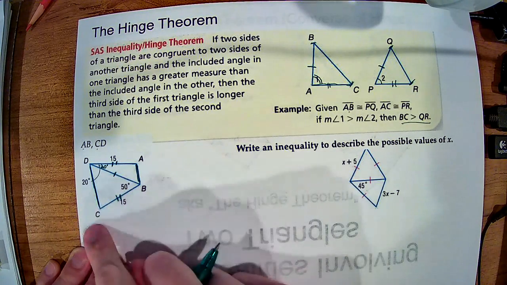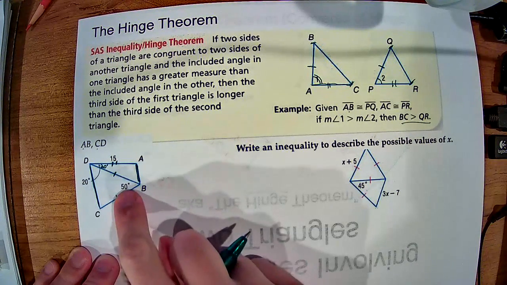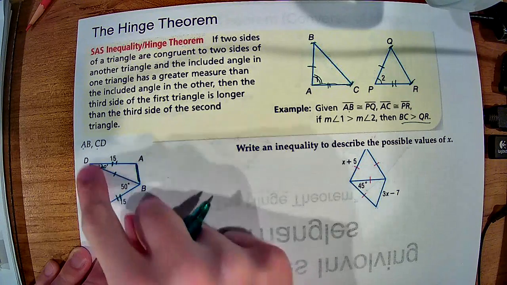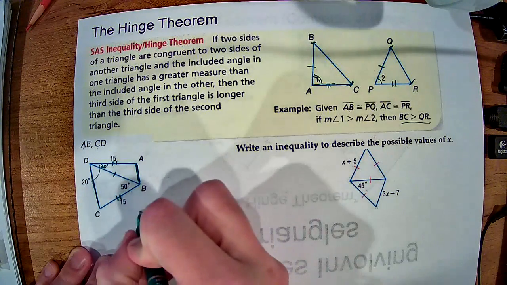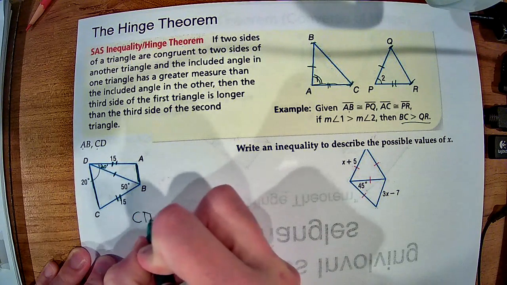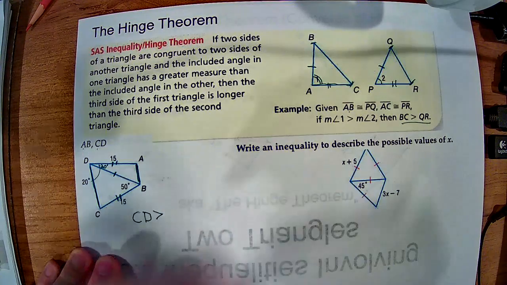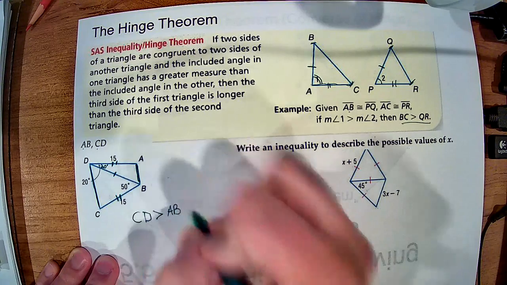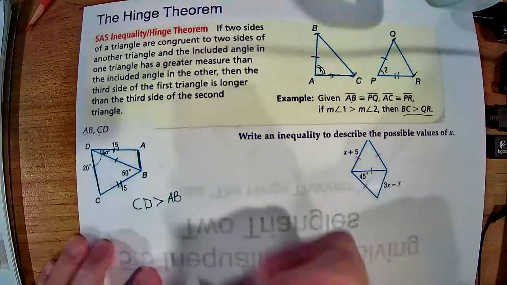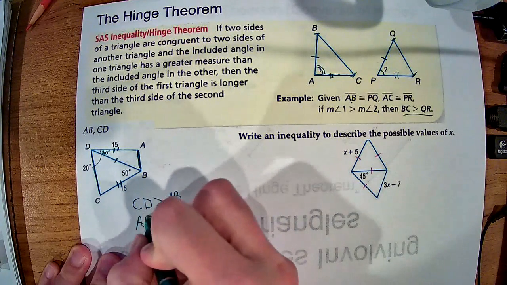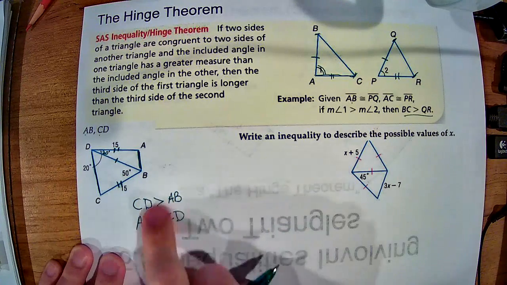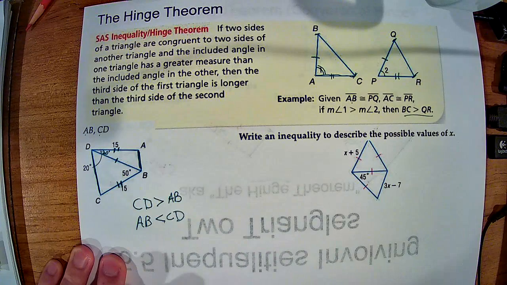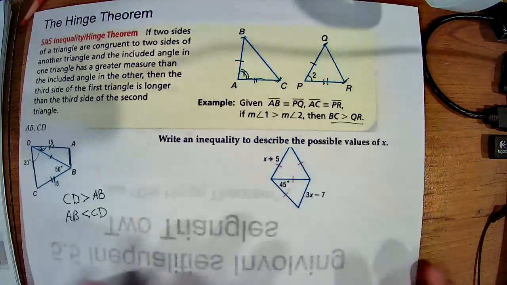This angle, DBC, is 50 degrees. Well, since 50 is greater than 20, that means CD has to be greater than AB. So that's what I'll write. I could write it as CD is greater than AB. Of course, I could also write it the other way around, right? I could also write that AB is less than CD, and either one of those answers would be correct. So heads up there.